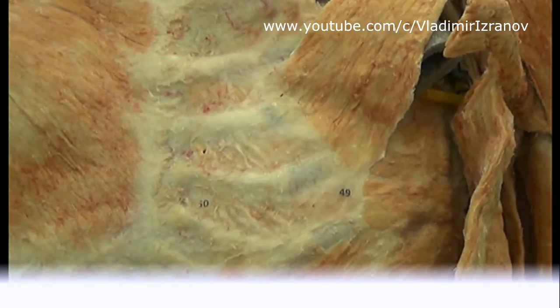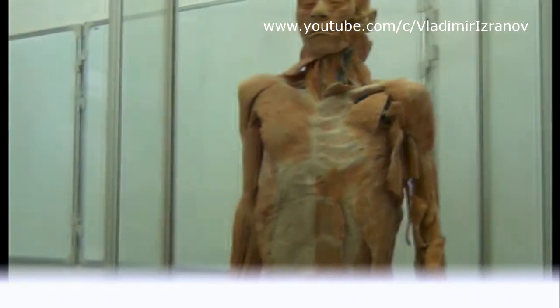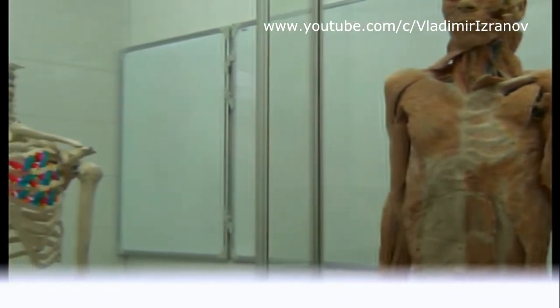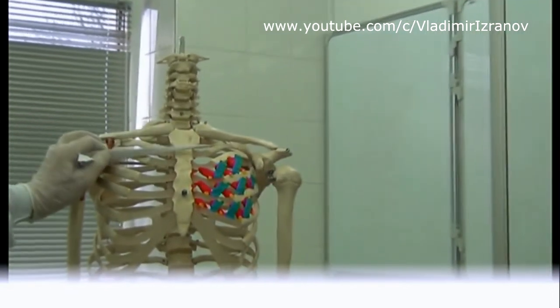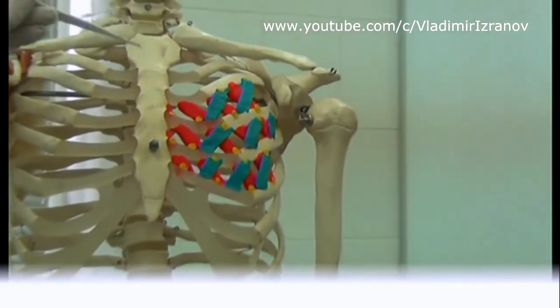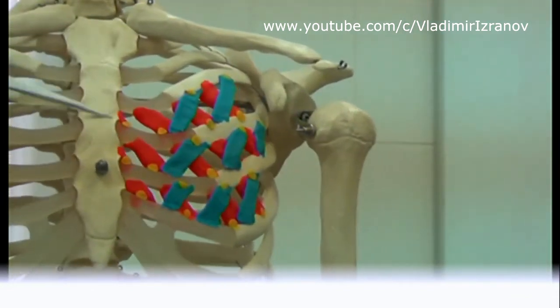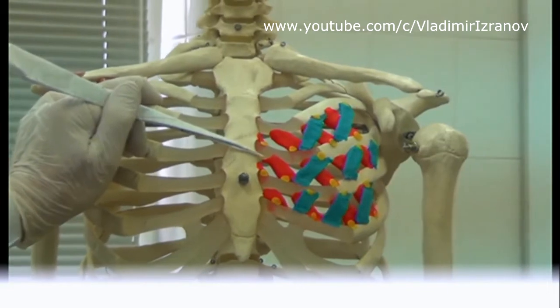I would like we look at our skeleton. We prepared here from the left side demonstration of placing these two muscles.